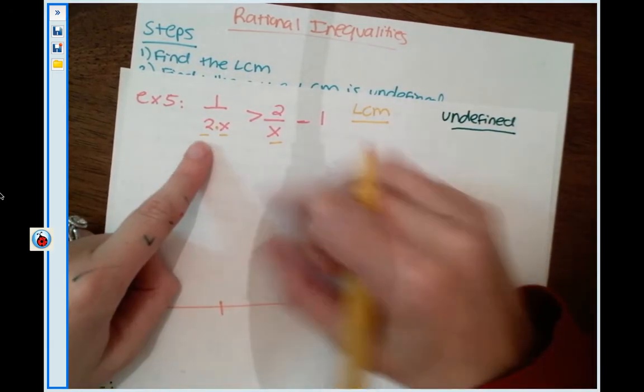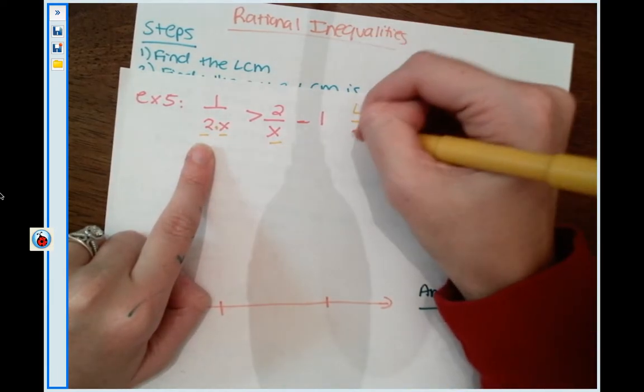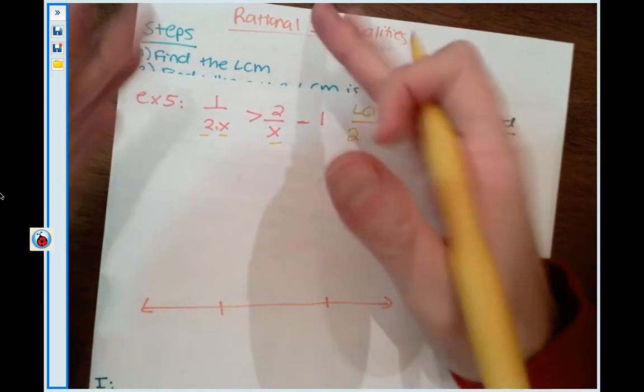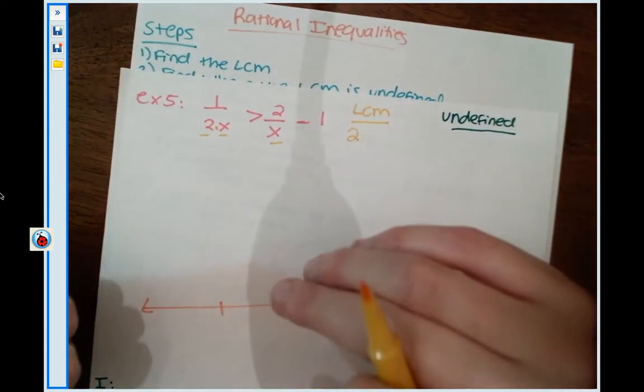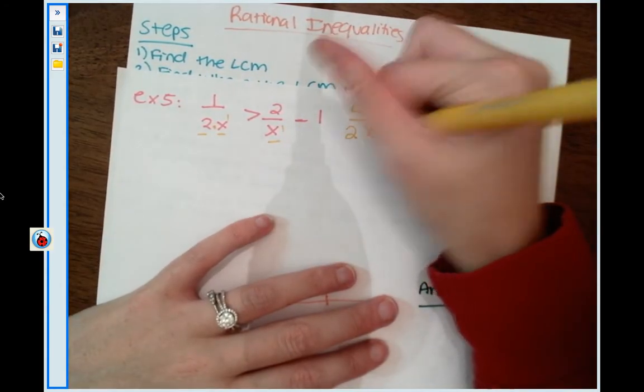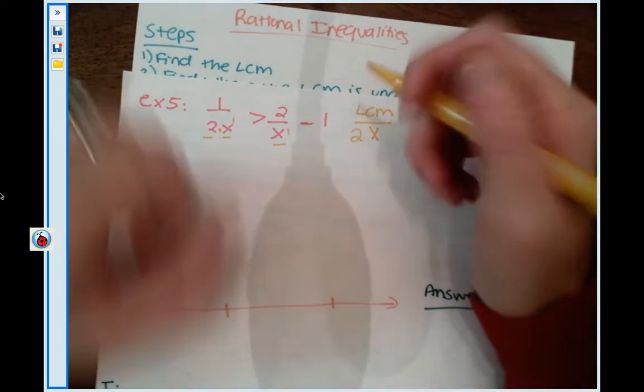So I have a 2 here. I don't have any more 2s, so that must be in my LCM. But I have an x and an x. Oh no, what do I pick? Well, guess what, you guys? Since both of these x's are to the first power, it doesn't matter which one I pick. So it's just going to be 2x. So step 1 is done.